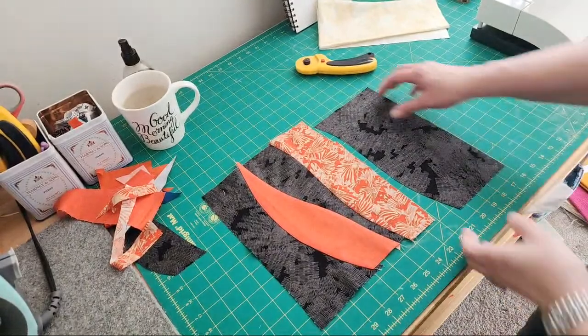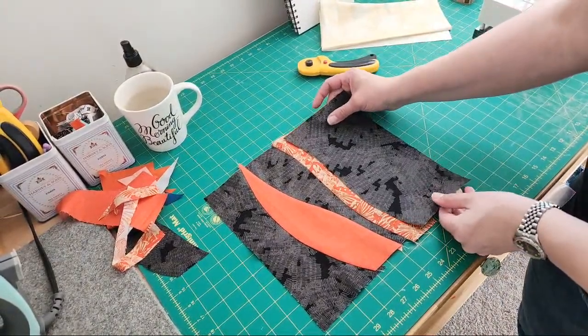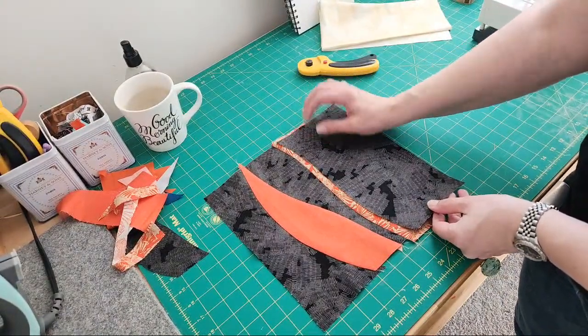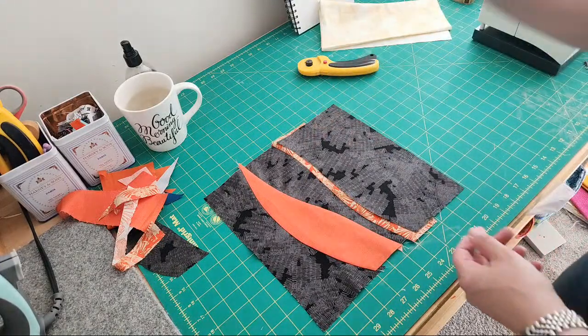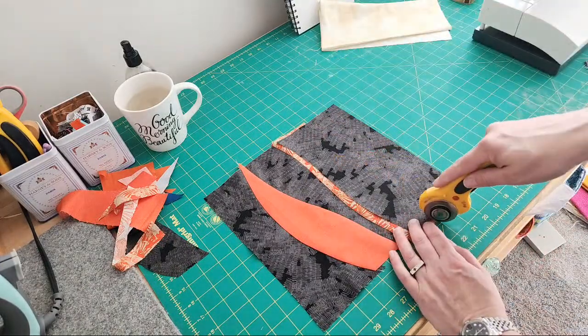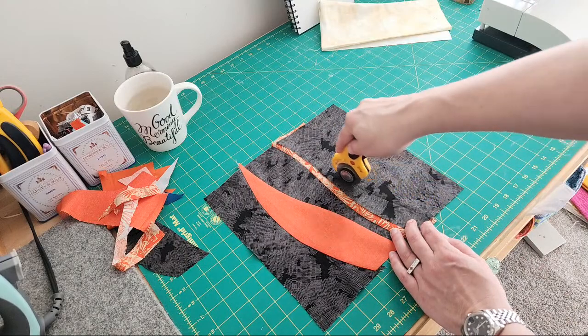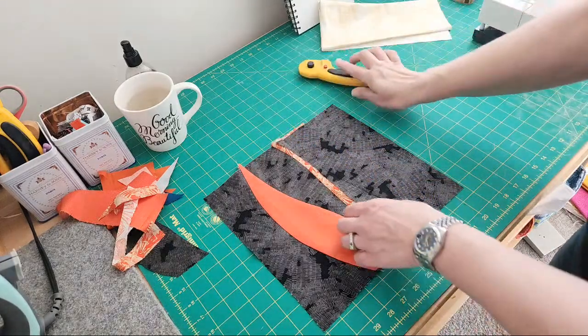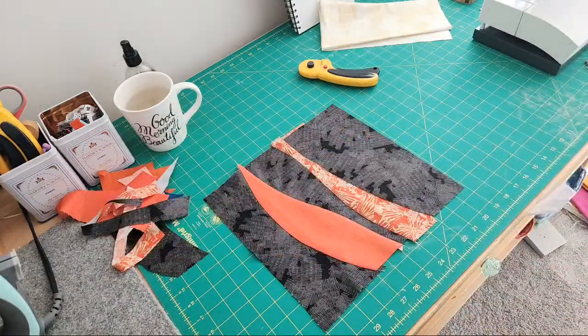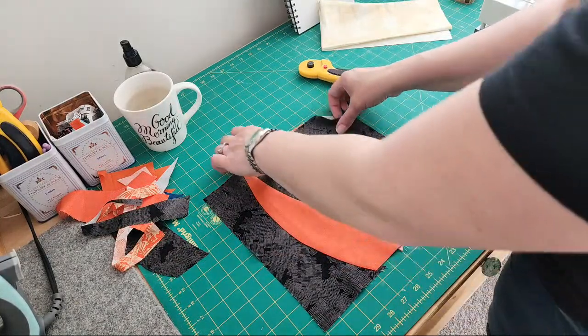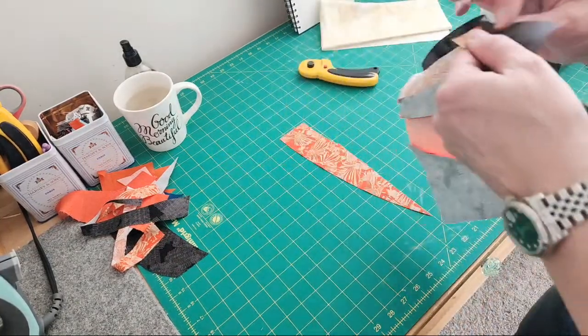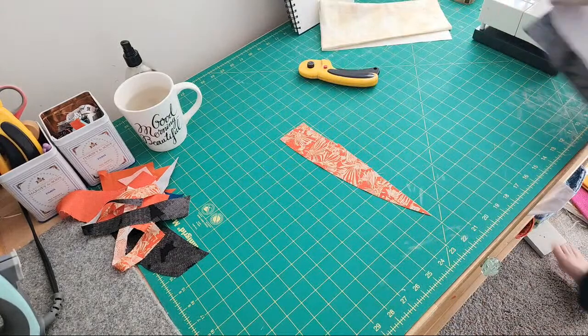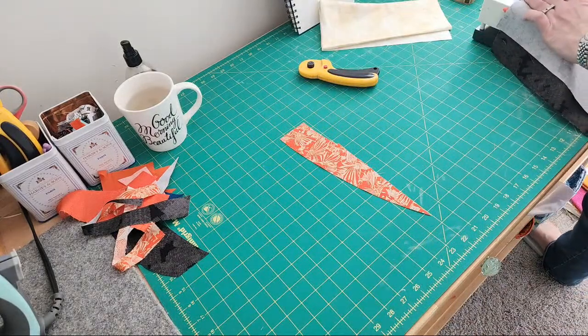Not at all. Okay. And now we're going to do this one. And I'm going to move it over again. And then this time, I'm just going to do that sort of gradual arc. Right? So we have that there. And we'll sew this last one, and then we'll move on to the next step.